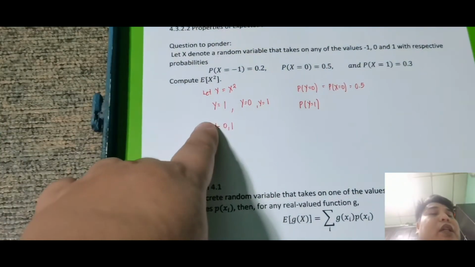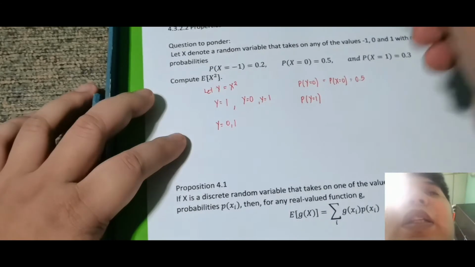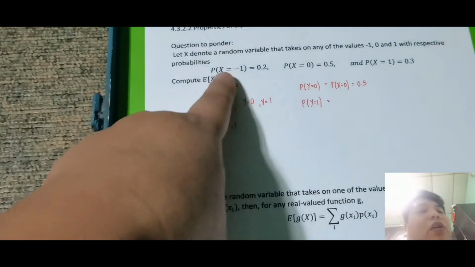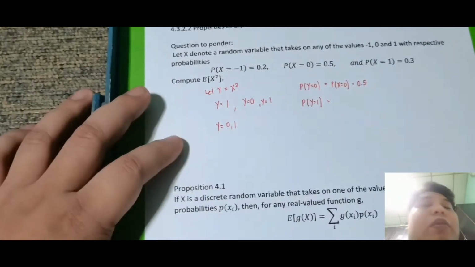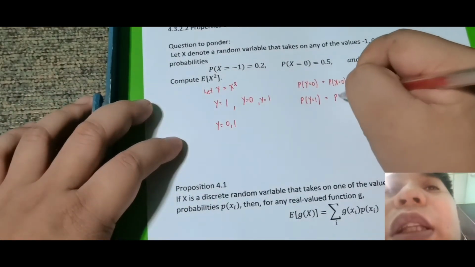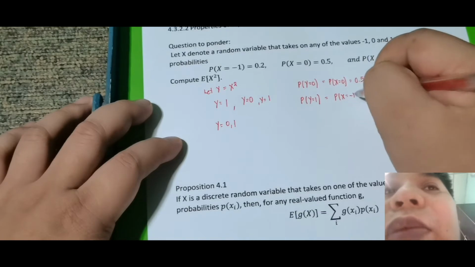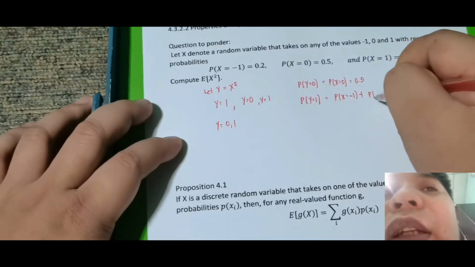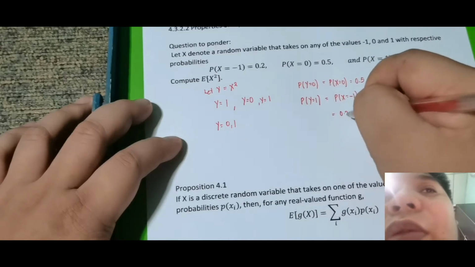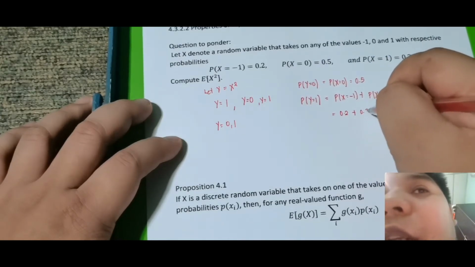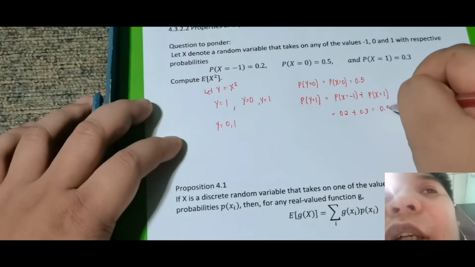Next, what is the probability of y is equal to 1? So note na may dalawang cases dyan. So may dalawang values ng x na kung saan ang y is 1. Una is negative 1, pangalawa is 1. So meaning, ang una nito is the probability of x is equal to negative 1 plus the probability of x is equal to 1. So therefore, this is just 0.2 plus 0.3, which is equal to 0.5.